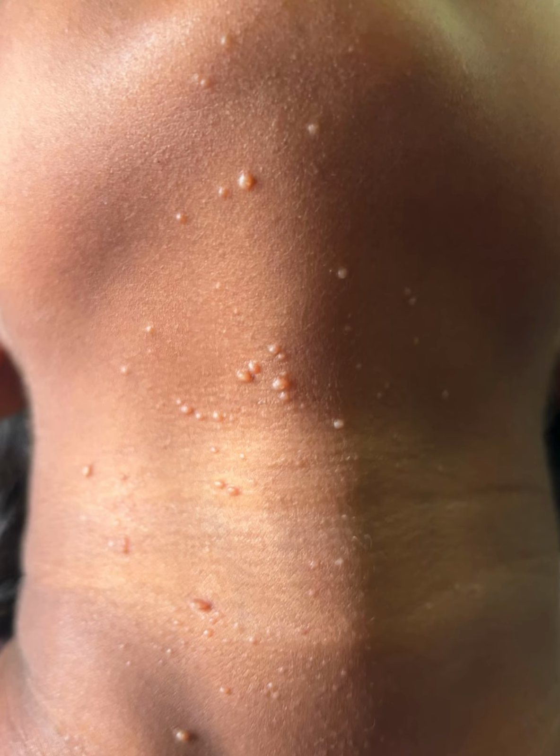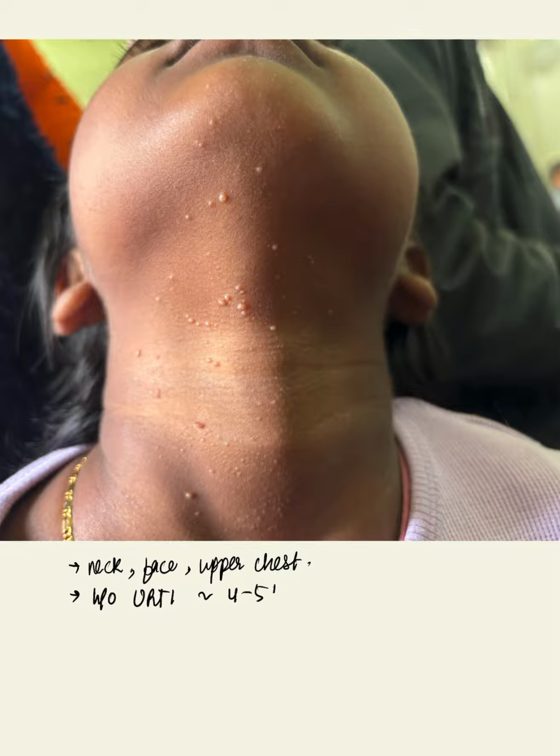Alright, so this child, a 9-year-old child, presented to me with a complaint of these lesions. These lesions involved the neck region. His face was affected and also the upper chest. This is as far as the location of the lesions is concerned, and there was a history of an upper respiratory tract infection around 4 to 5 days back, right?